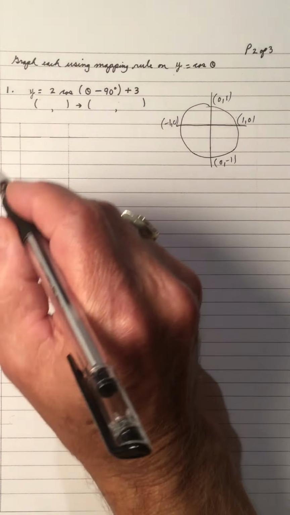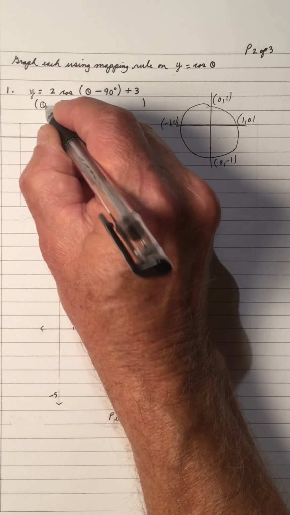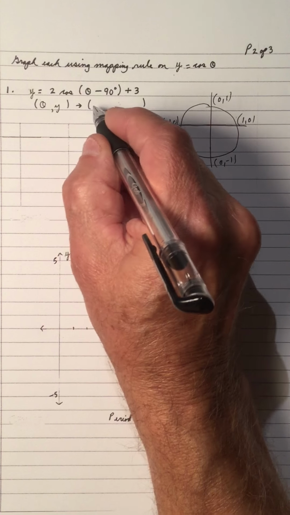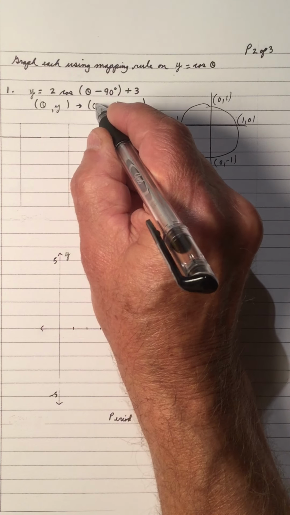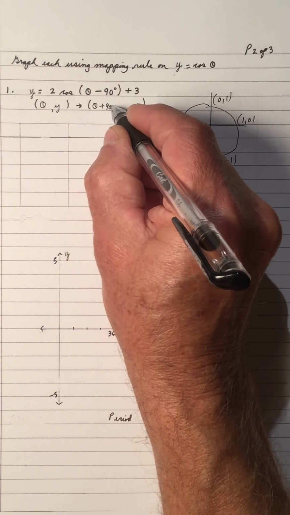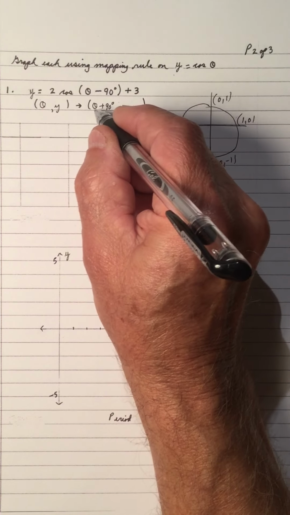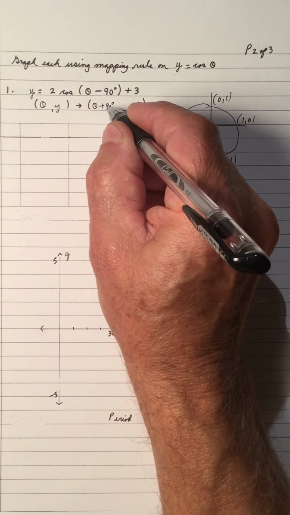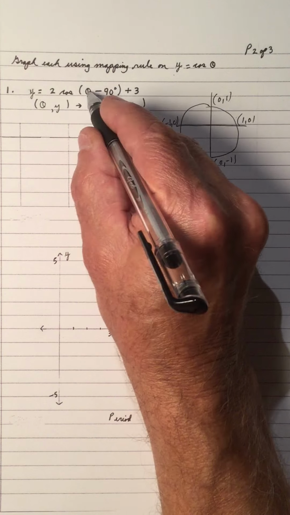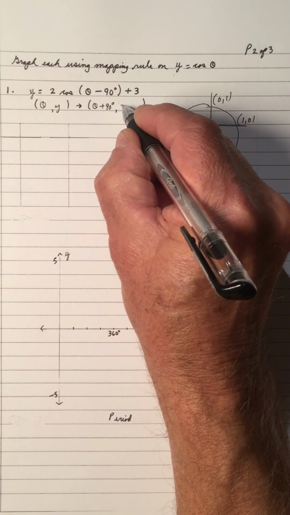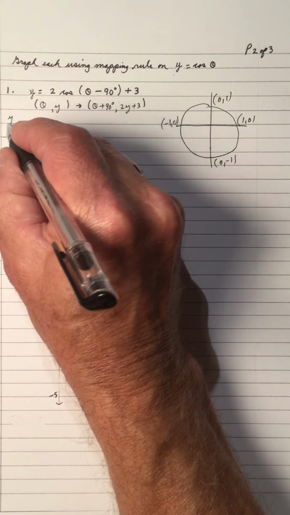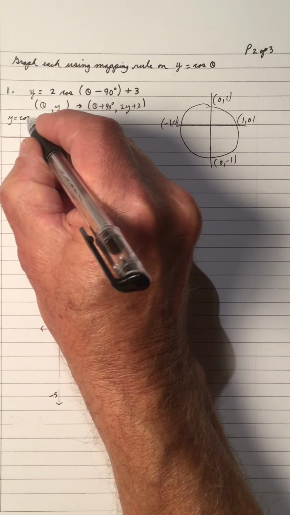Now before we start, let's do the mapping rule. We have theta and y. Here we have a 1, so 1 times theta is theta. The opposite of a minus 90 is a plus 90, so really the graph is shifted 90 degrees to the right. And the y value is 2y plus 3.